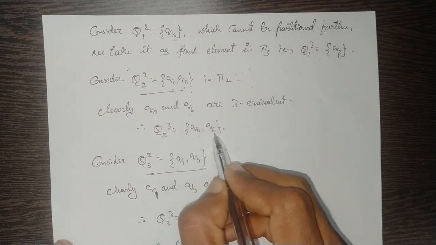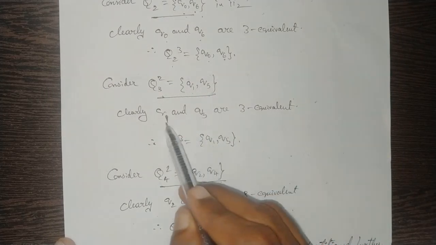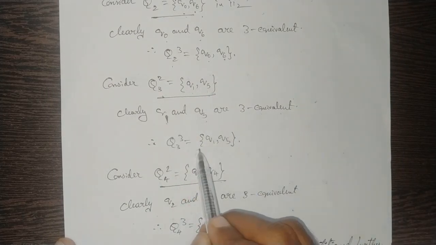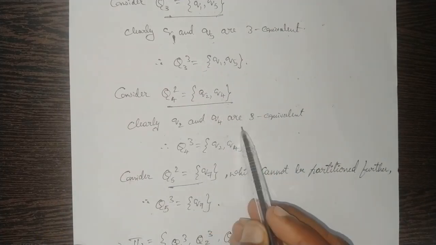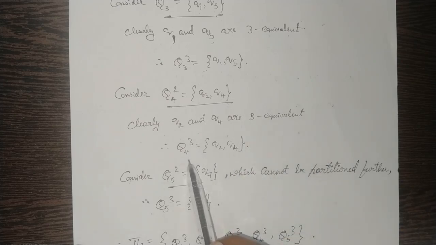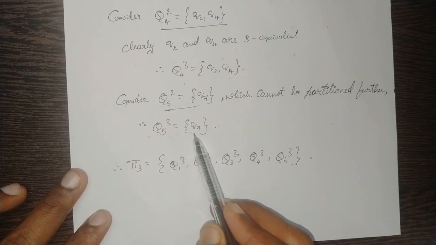Similarly, Q1, Q5 are pre-equivalent, and Q2, Q4 are pre-equivalent to each other, and Q7 is single.